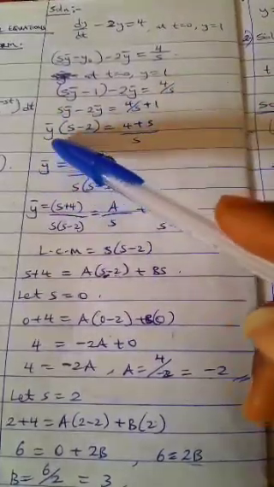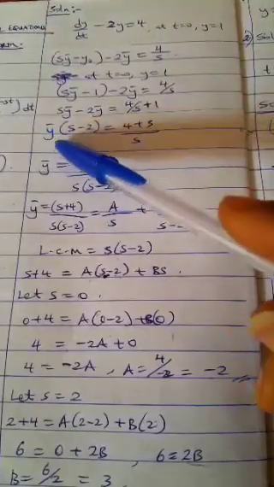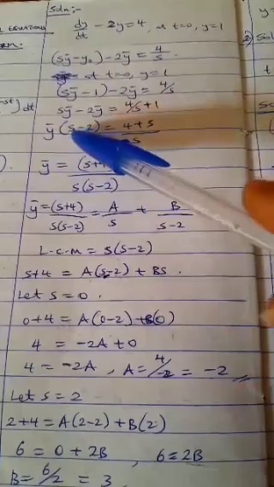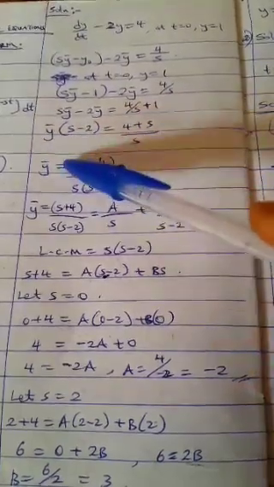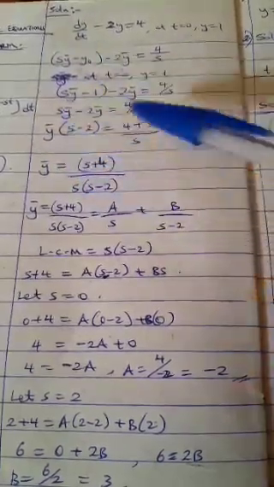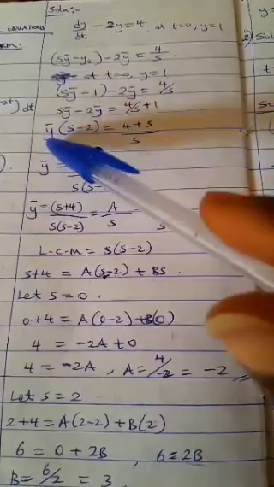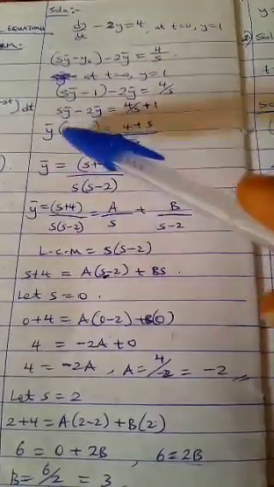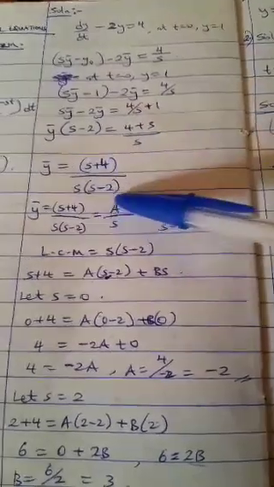So we now say your y bar. The only thing that remains here is y bar times bracket s minus 2. You now divide both sides by s minus 2. So this one we cancel, or you cross multiply like that. This y bar, bring this one down to this side. It will now be s bracket s minus 2 separately.